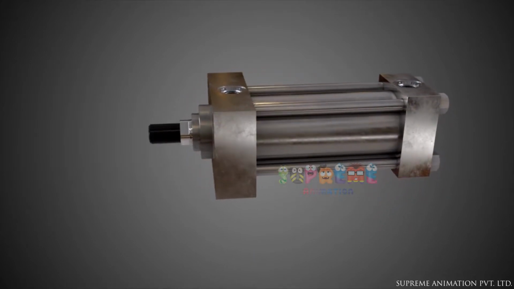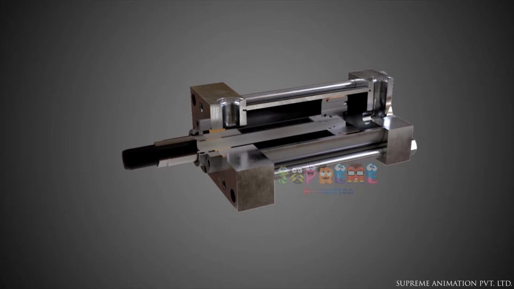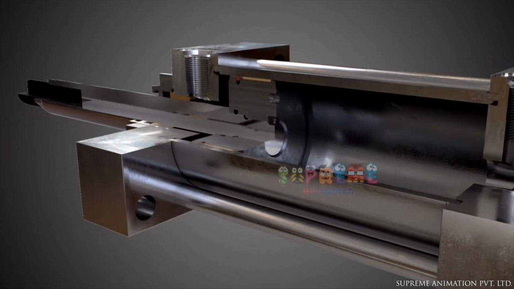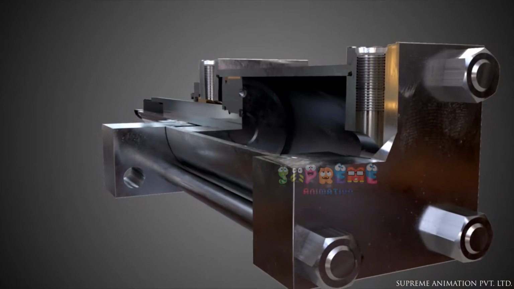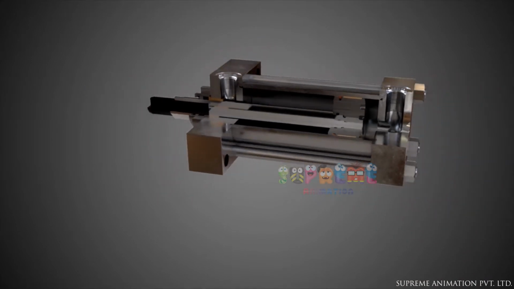It relies on the pressurized fluid to be forced into one end of the cylinder, which pushes the piston and piston rod assembly, while the other end is open to allow fluid out. Once the cylinder has traveled its full stroke, pressurized fluid is forced into the other end to move the piston and piston rod assembly back, while the pressure is removed from the original end to allow the fluid to flow out.